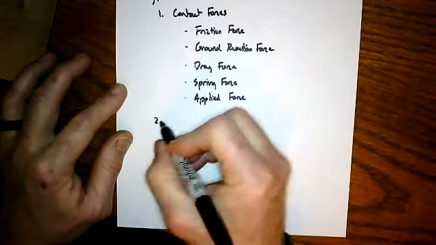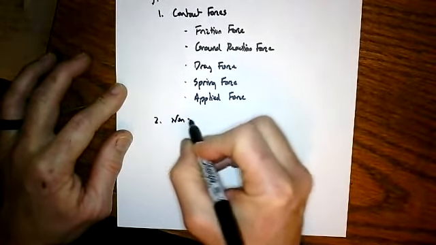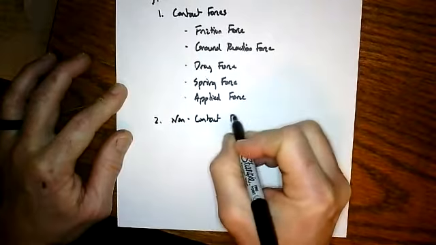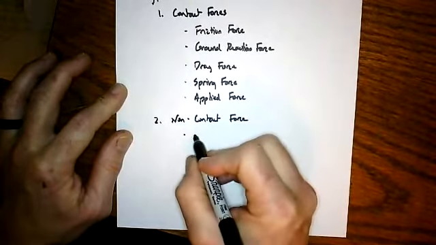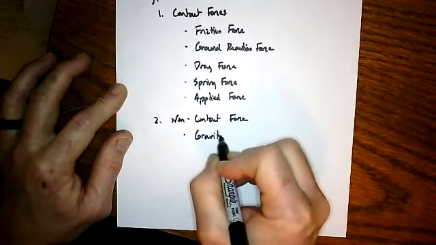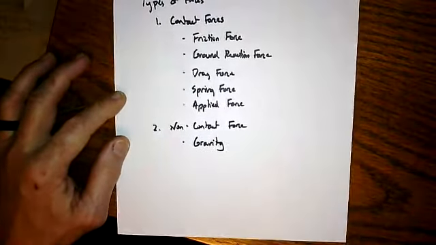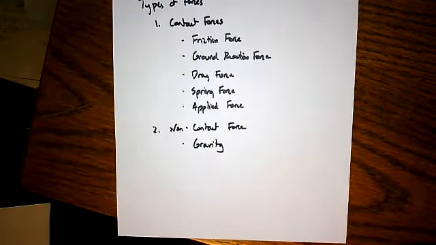The other category, seems obvious now, is going to be non-contact. And the main non-contact force that we're going to be talking about is gravity. Gravity is a force pulling on the person or on the object. That is an interaction between the two objects, but they're not touching each other. Some other non-contact forces would be electrical force or magnetic force. I don't think we'll get to those types of forces, so I'm not going to list that here.